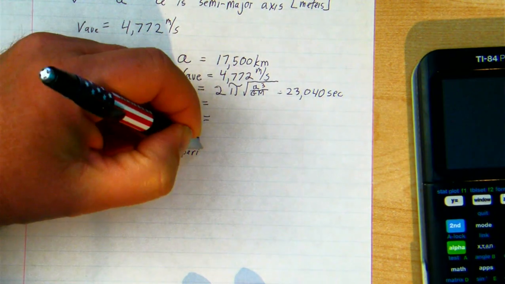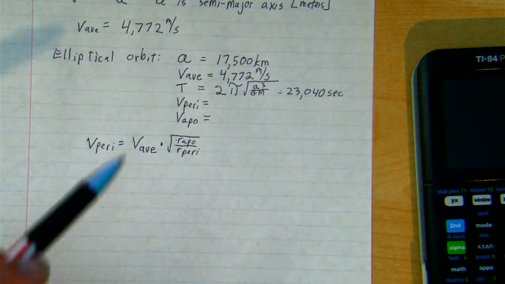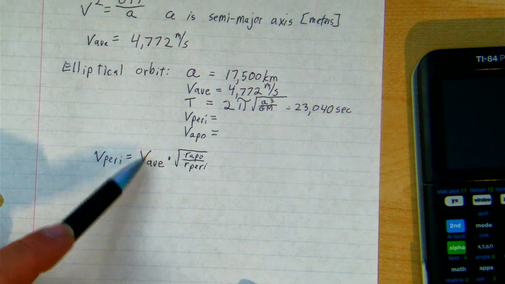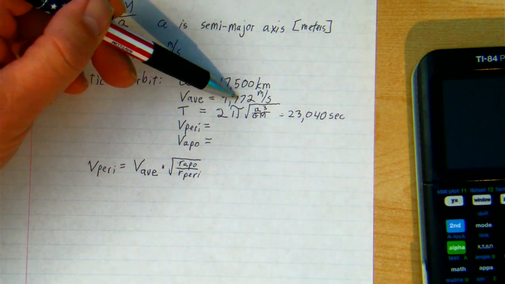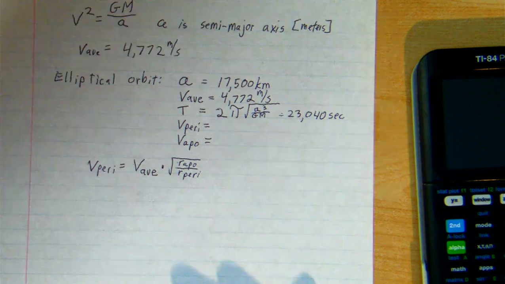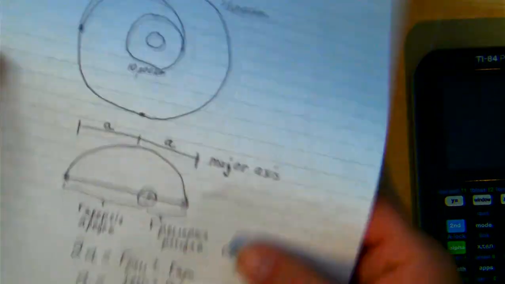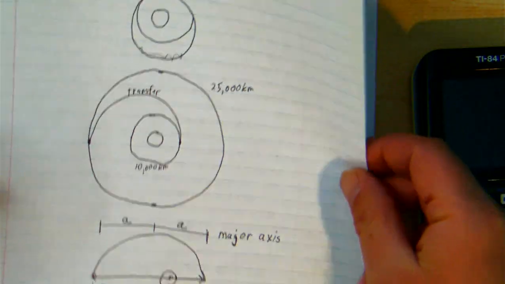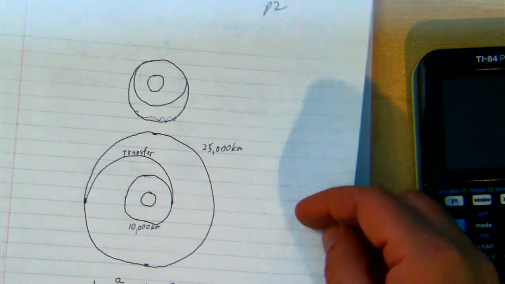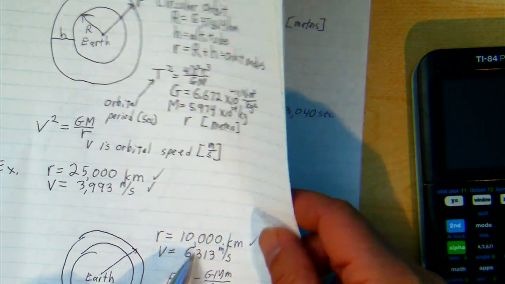So in this situation, you should calculate the product of the average orbital speed of 4,772 meters per second times the square root of the apoapsis radius of 25,000 kilometers divided by the periapsis radius of 10,000 kilometers.